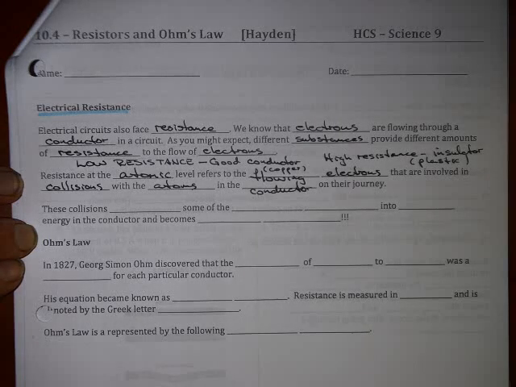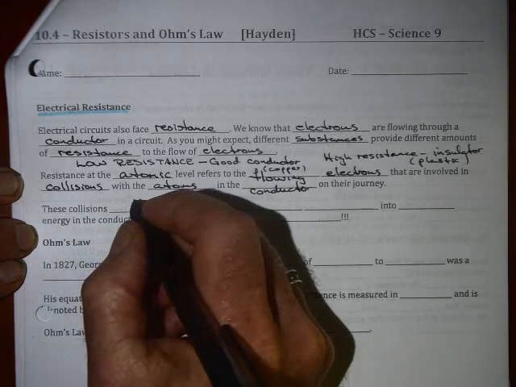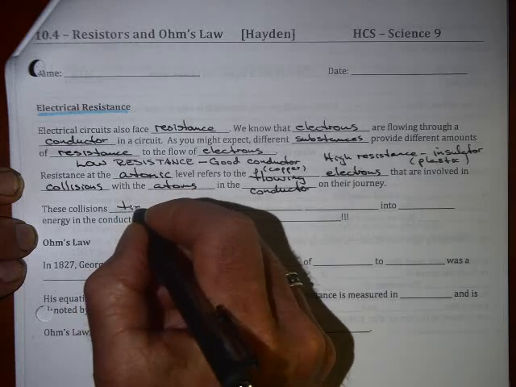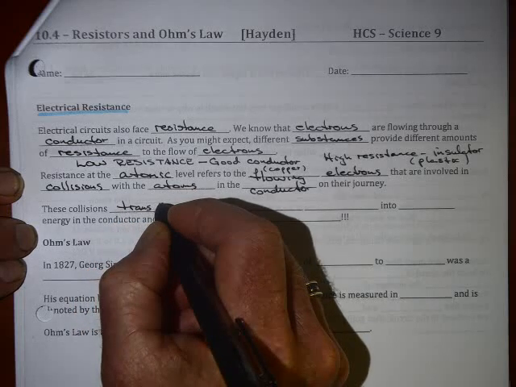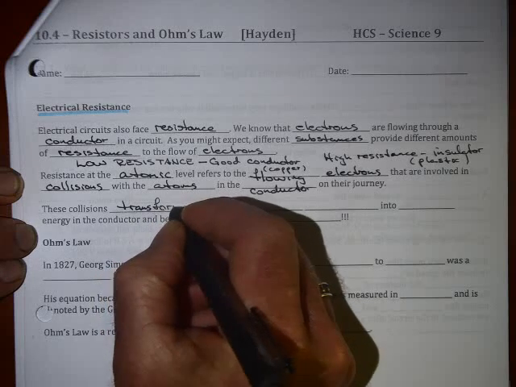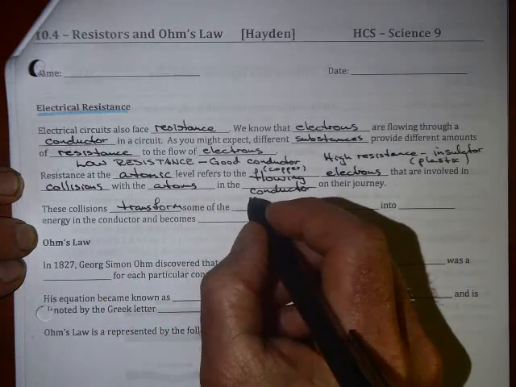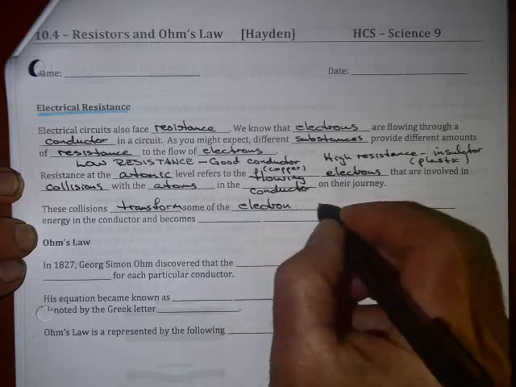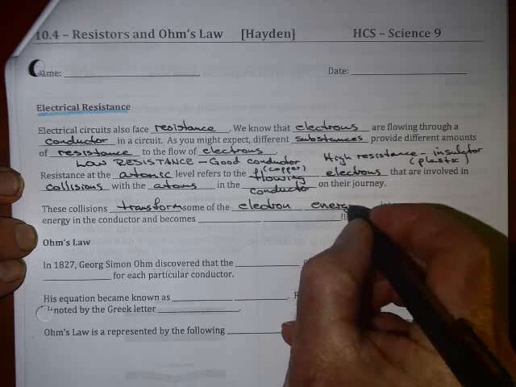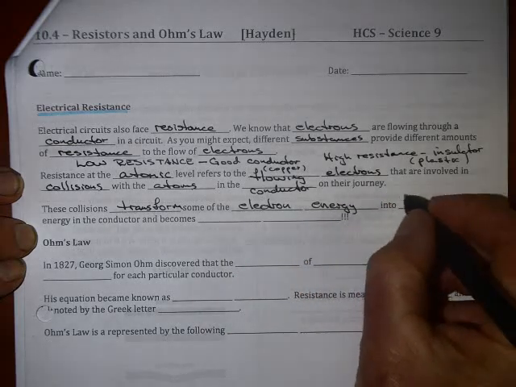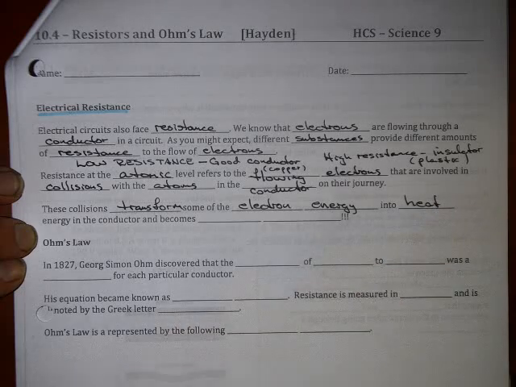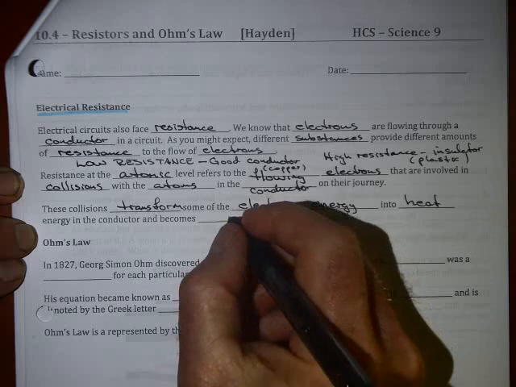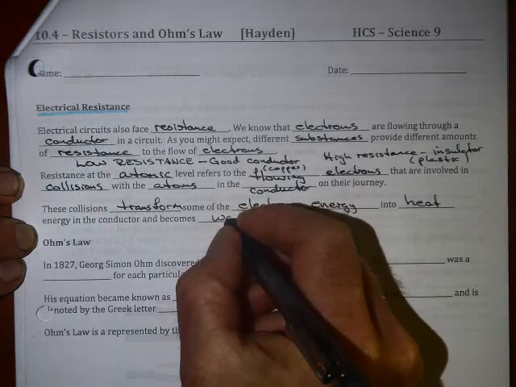Okay? These collisions transform some of the electron energy into heat, and this is wasted. Okay, so these collisions transform some of the electron energy into heat. And this becomes wasted energy.